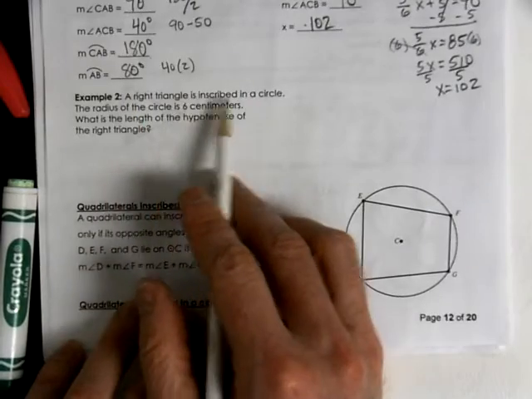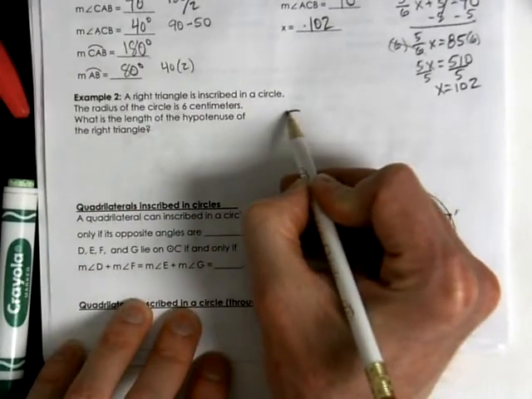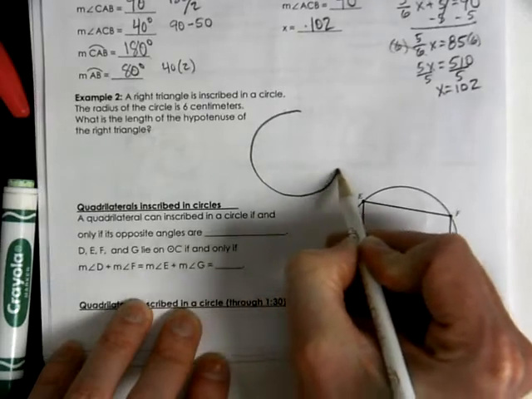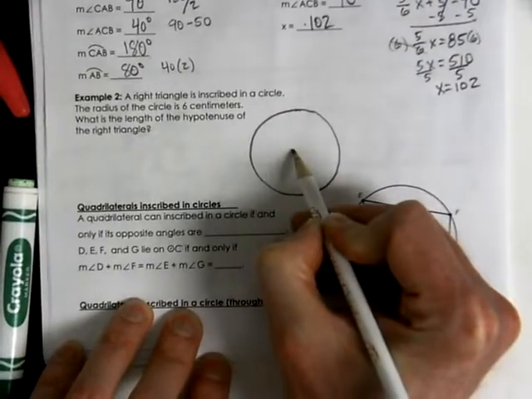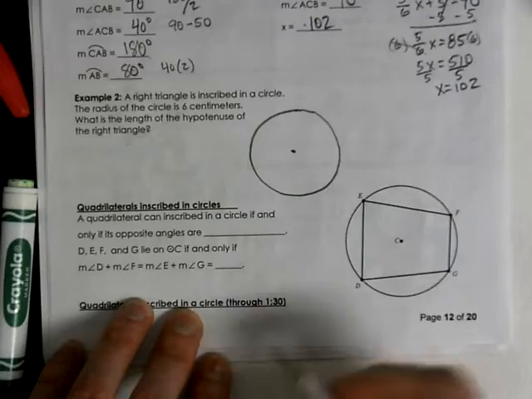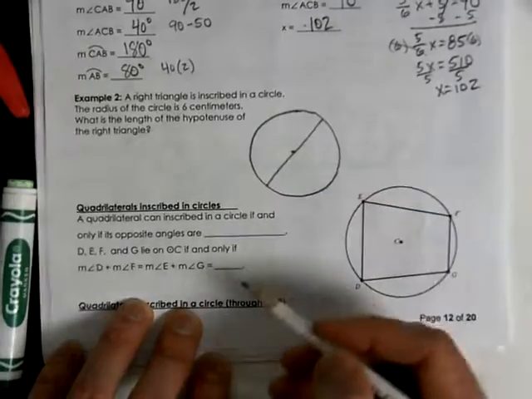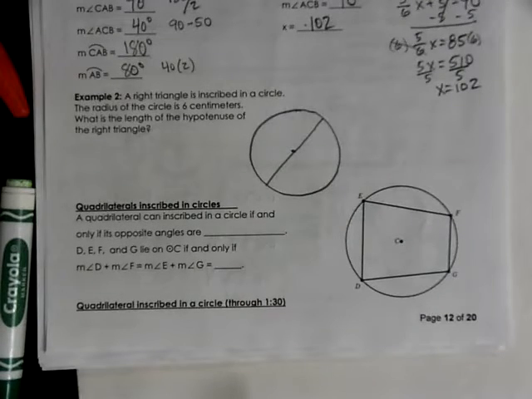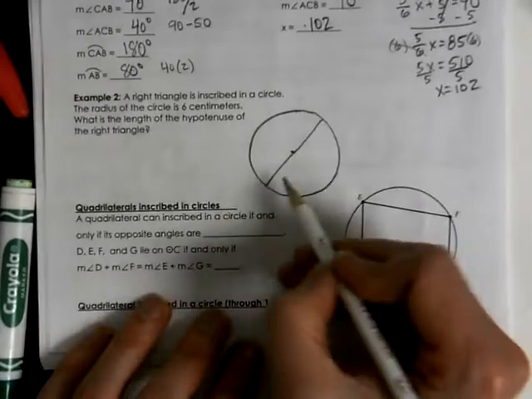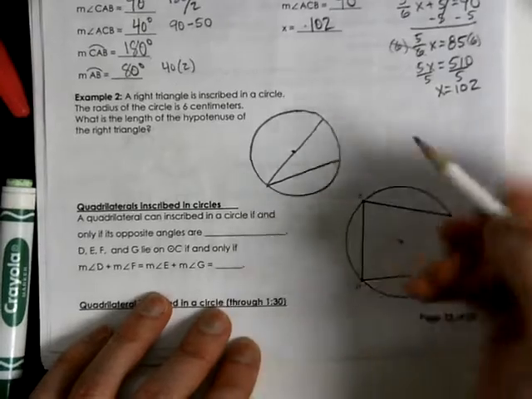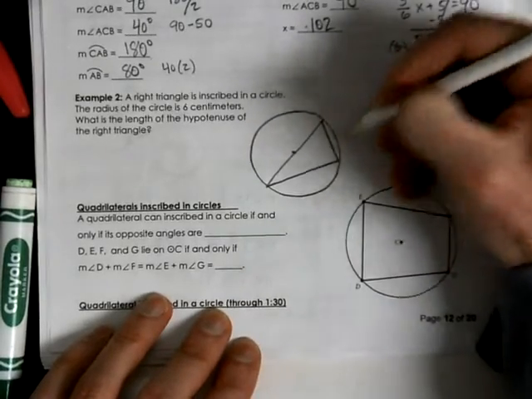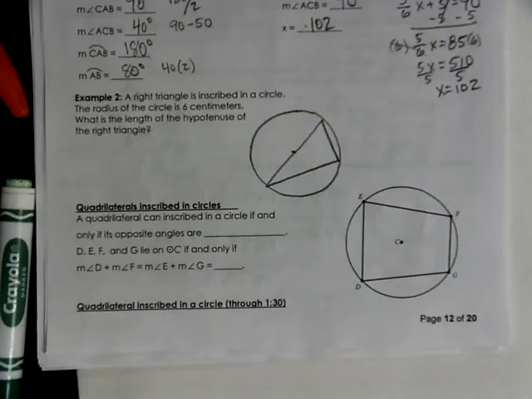A right triangle is inscribed in a circle. Well, we've talked about if you have a circle, for a right triangle to be inscribed in that circle, the right triangle has to have a diameter as the hypotenuse, or it has to have a hypotenuse that is the diameter, however you want to phrase that. That's the only way to get a right triangle to be inscribed in a circle.